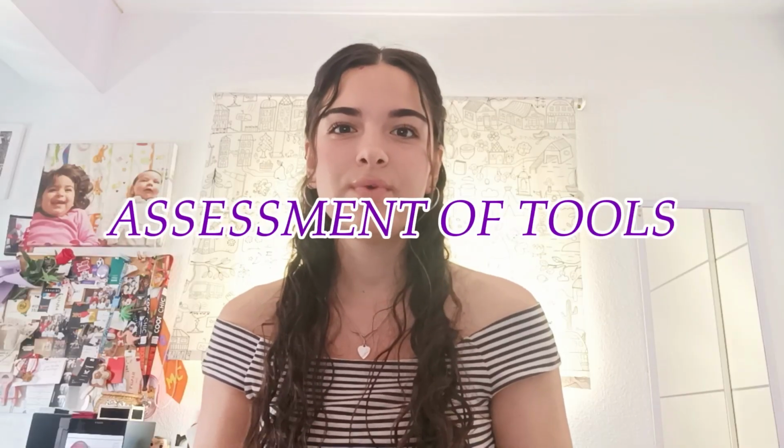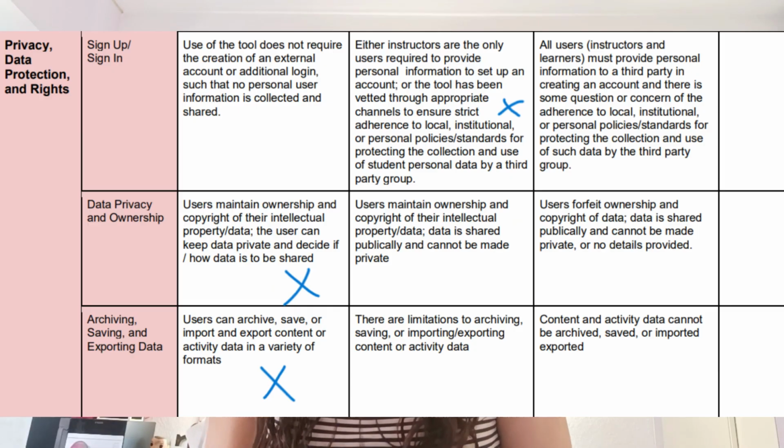Now we are moving into the assessment of the tools. First, I'm going to start with Brixton. As you can see in the table, it works pretty well, but you have to sign up. However, teachers can create a classroom allowing students to join without signing up.